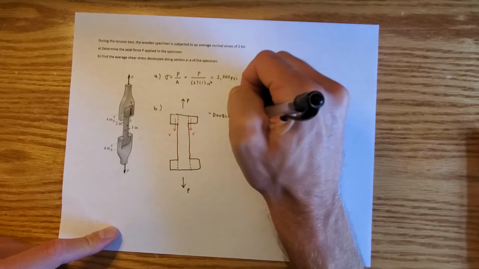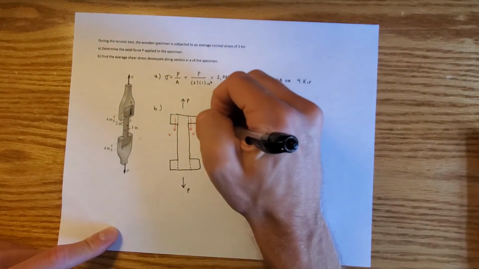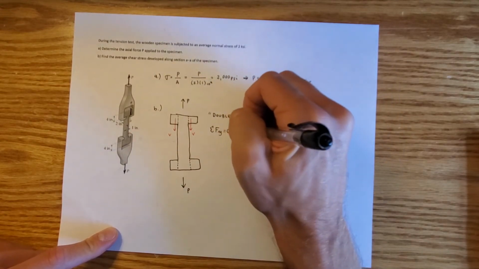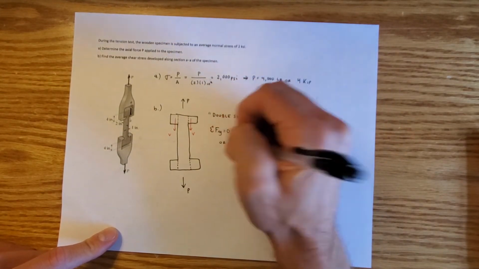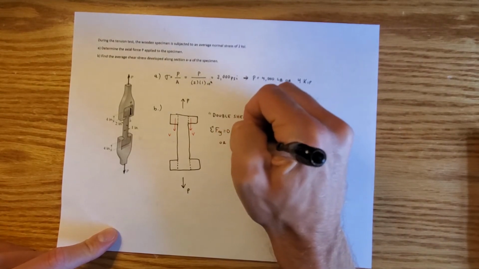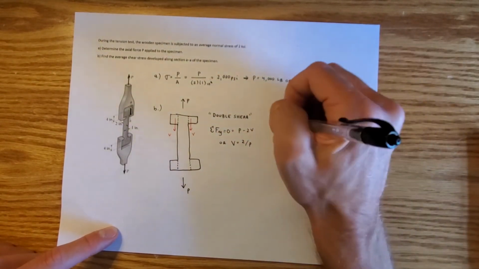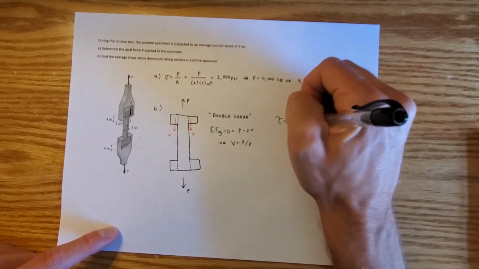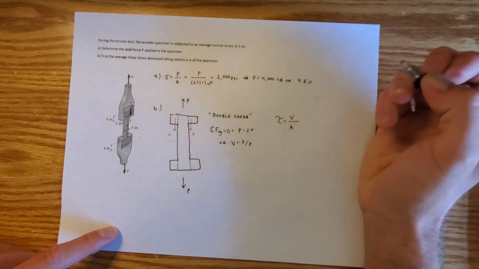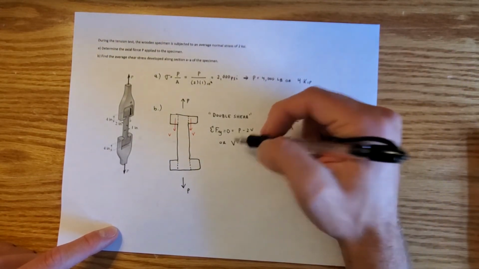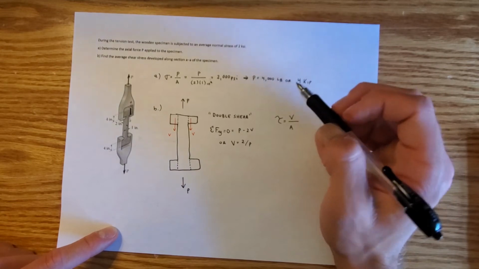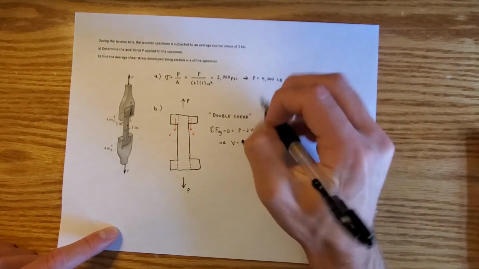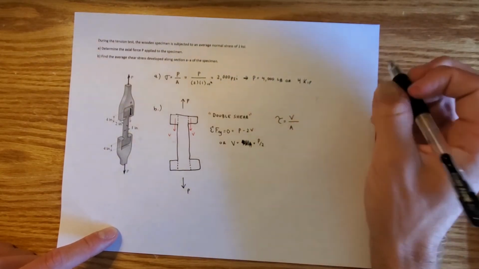So if this is double shear, then what this tells us is that the sum of the forces in the y must be equal to 0, which is going to be P minus 2V, or it's going to give us that V is equal to P over 2. To compute tau, which is the shear stress, we say that that's equal to the shear force over the area. Well, we now know that the shear force is P over 2.